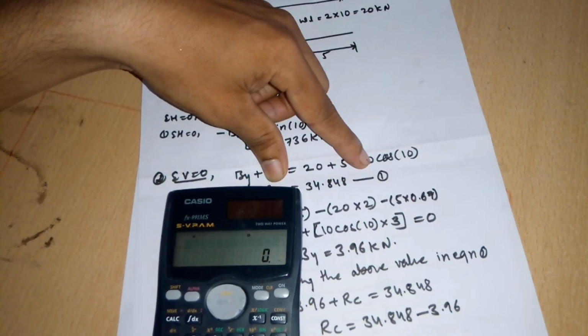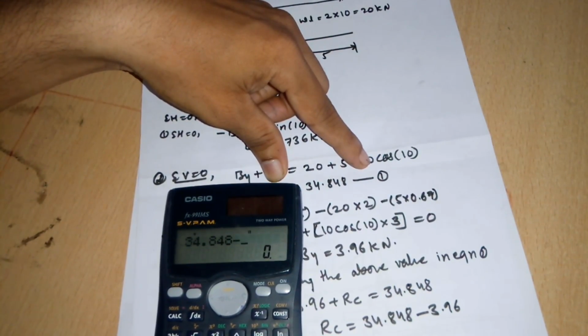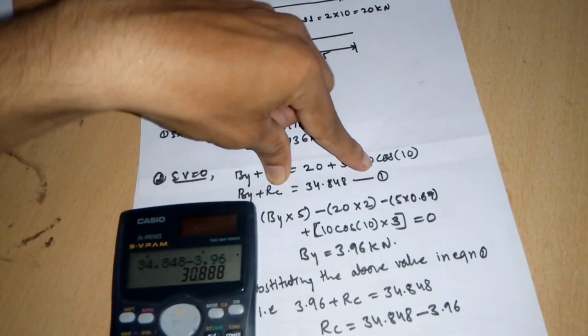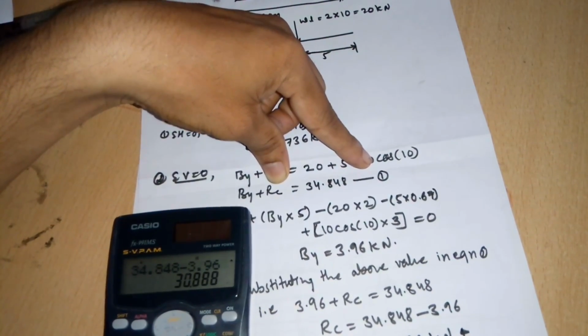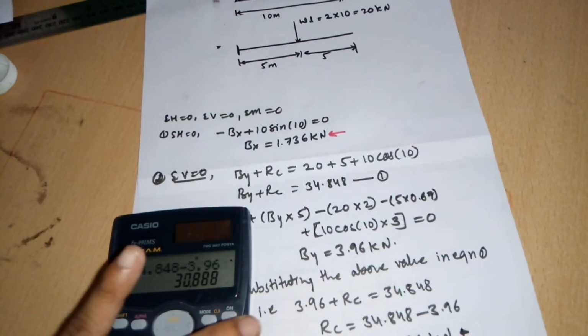It is 34.848 minus 3.96, 30.88. We get Rc as 30.88 kilonewton, that is in the upward direction. So this is the solution.